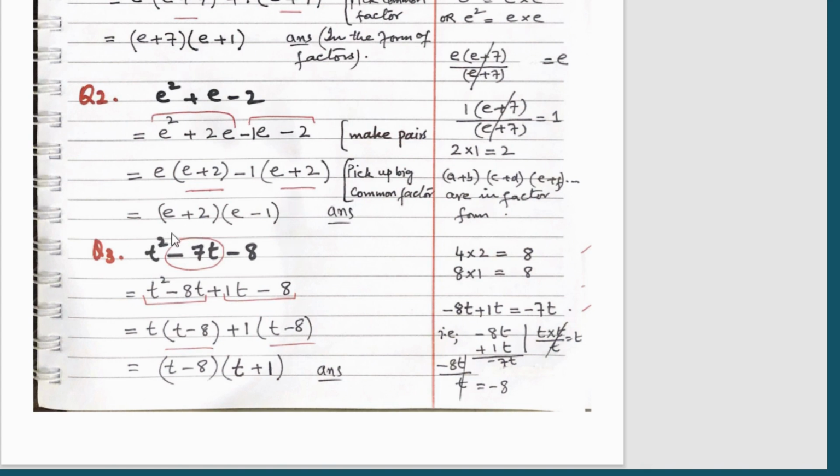Okay. Now, at the end, the process is the same. You will get two factors. Come to question number 3. Here you have a comparatively big number, 8. Now again use the rule: write down 8 on the rough side and make all suitable pairs of 8. 4 2s are 8, 8 1s are 8.